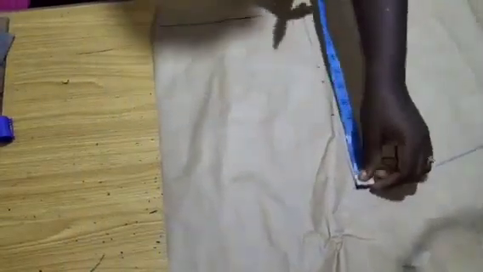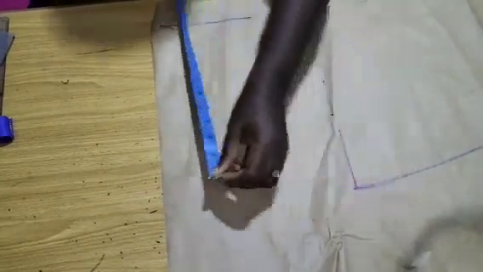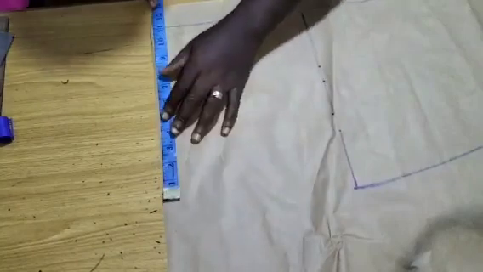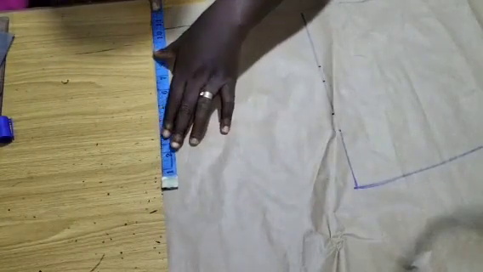So the gown is going to be straight. Then on the hem, if you want to make it pencil, this is 12. Just take away 1.5 or 2 inches. So if I take away 1.5 inches, I'll have 10.5 to make it pencil.